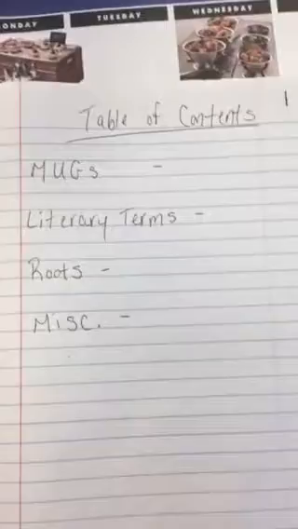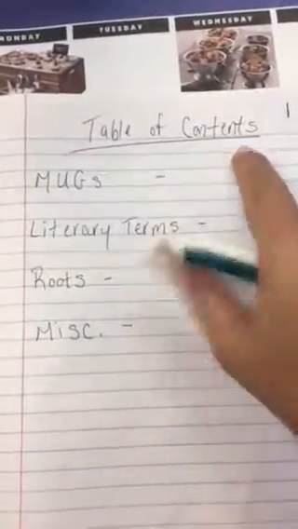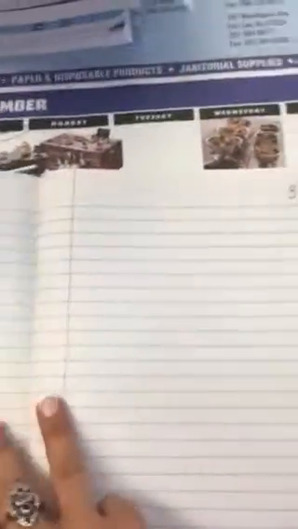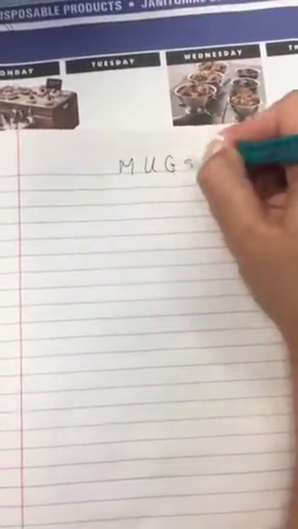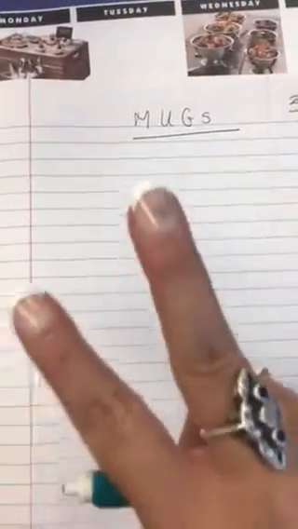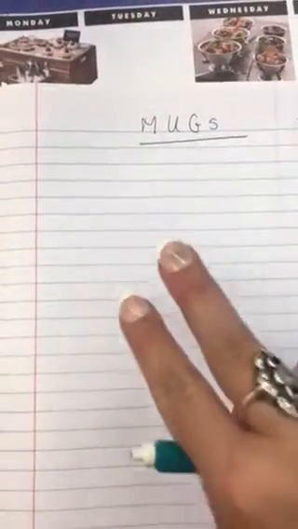So the first thing we have listed is mugs. Obviously, it's not going to go on the table of contents. We're going to go to page 3, and that's where mugs are going to begin. So at the top, you're just going to write mugs. There you go.